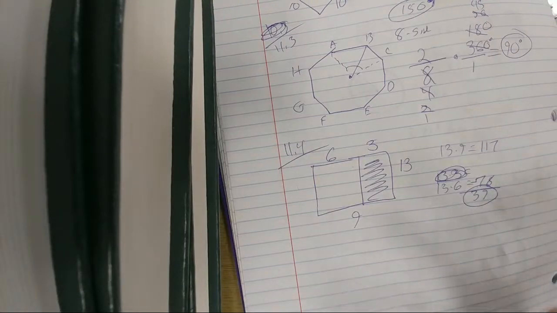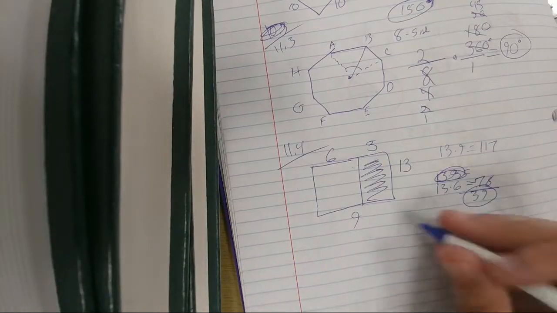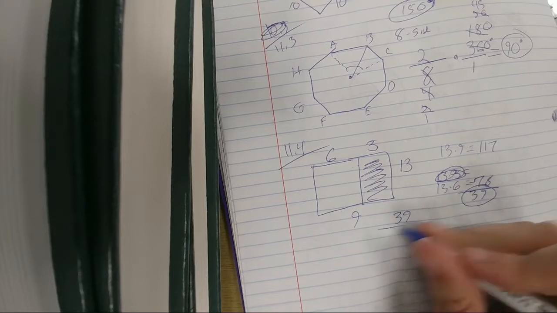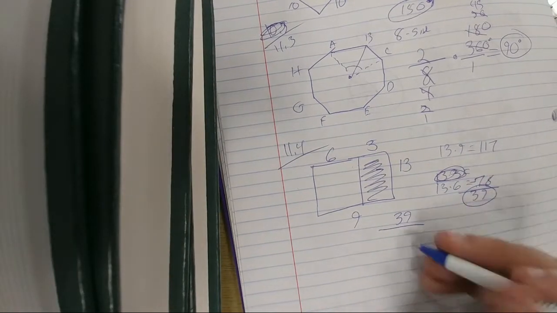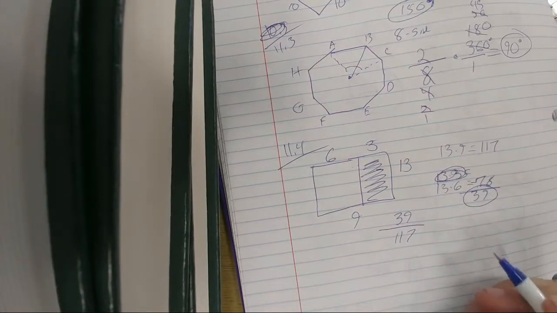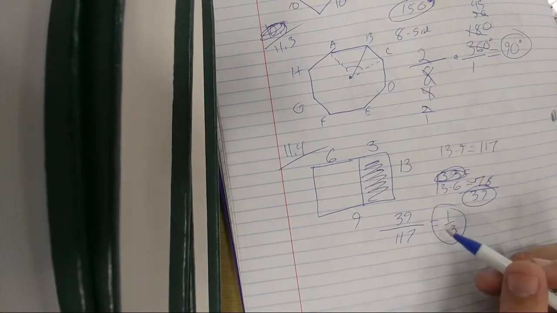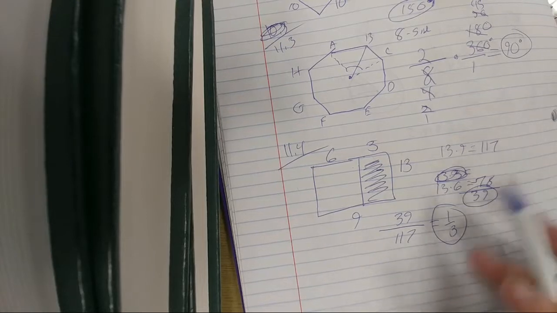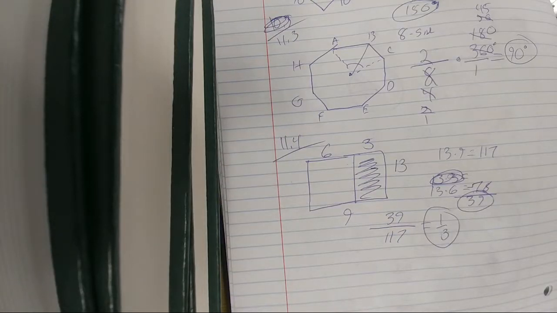Now, to find the probability of randomly landing there, like throwing a dart and randomly landing there, it's going to be 39, the shaded area, over the total thing, which we found earlier is 117. 39 divided by 117 equals 1/3. In a multiple choice question, I would not put 0.33 repeating, I would just put 1/3, which it could be.